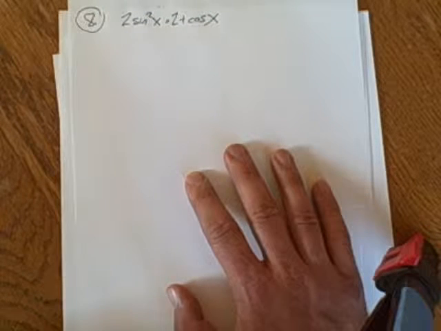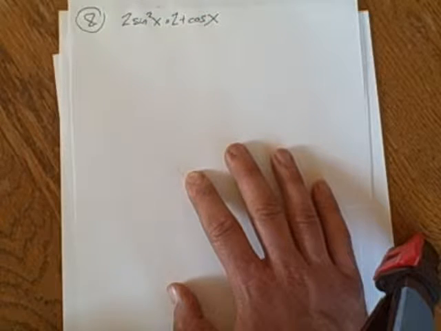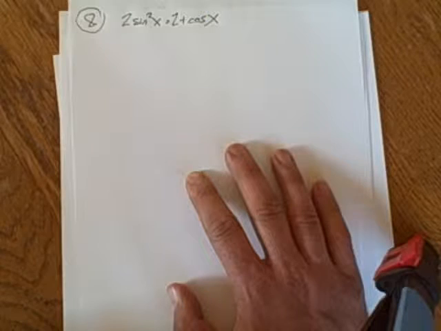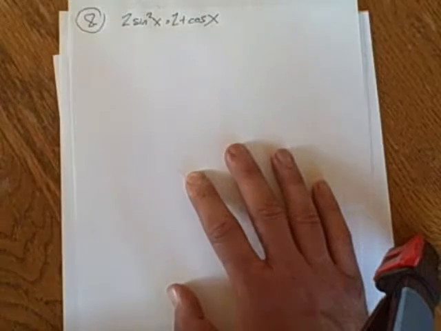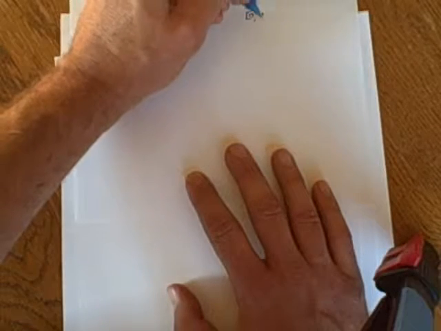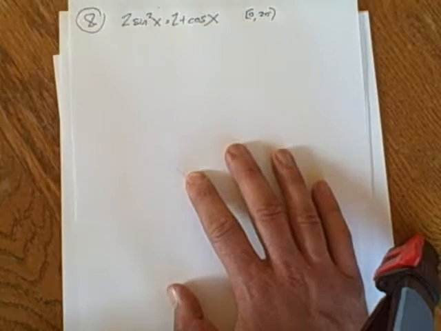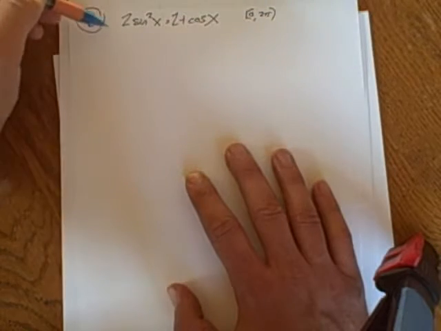Math 142, final practice. This is question number 8. And in 8, we're supposed to solve that equation. It's bounded over the interval 0 to 2 pi. So let's get to work on this.